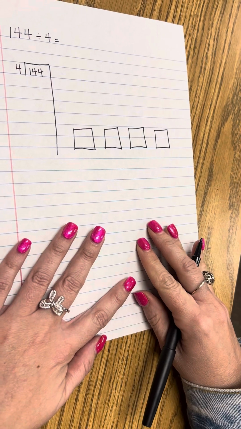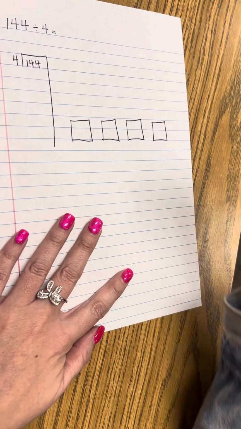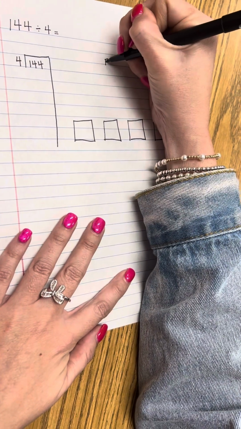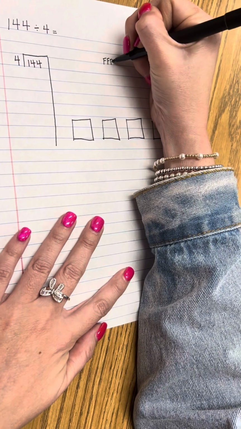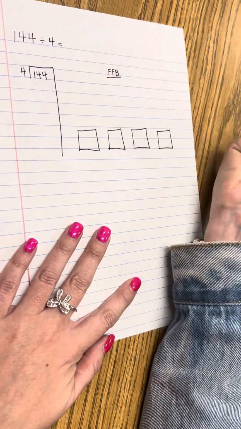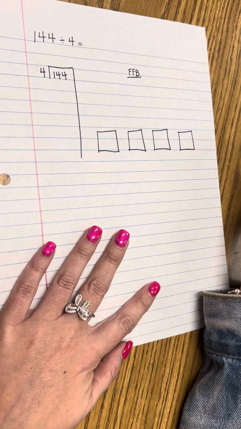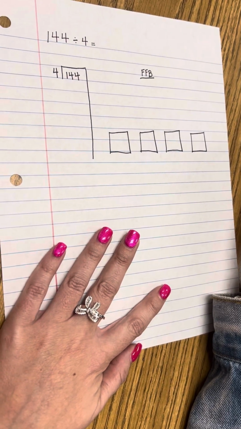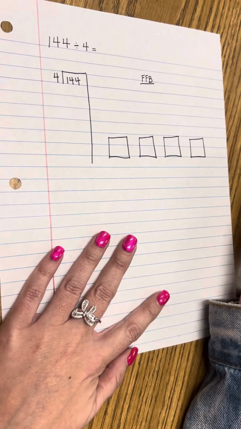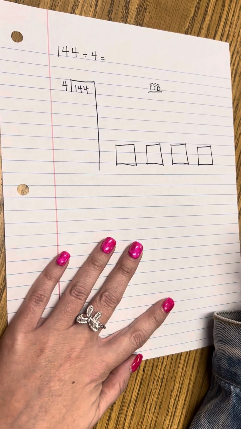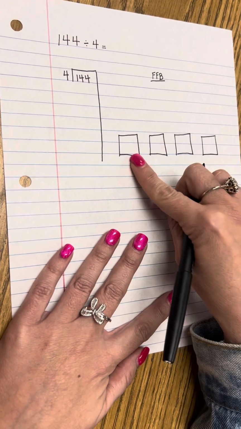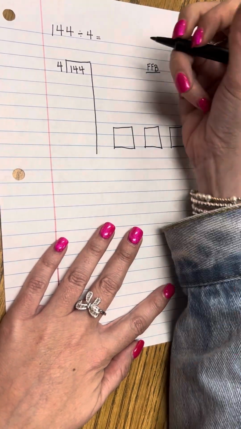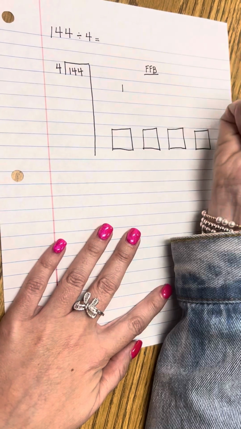Okay, then we have a friendly fact bank, and for the friendly fact bank we just label it FFB so we don't have to write all of that out. And we use money amounts for our friendly fact bank. So for example, we start with a $1 bill because that is the smallest bill that we can actually put into the wallets as we're dividing. So we would start out with a $1 bill.